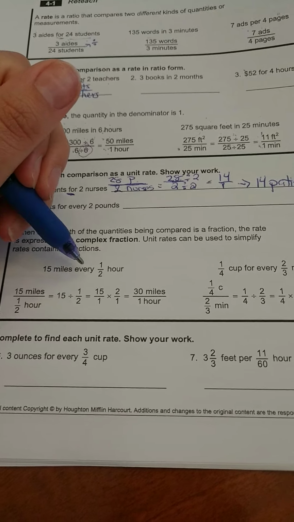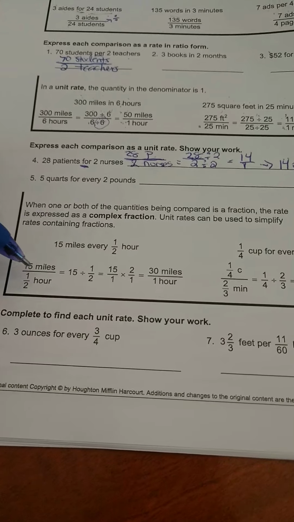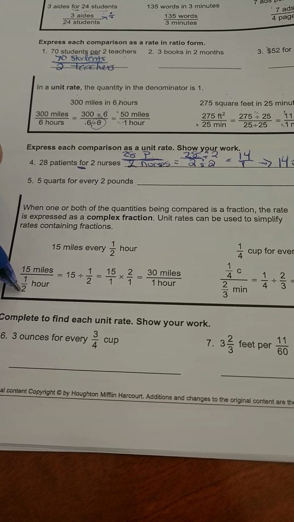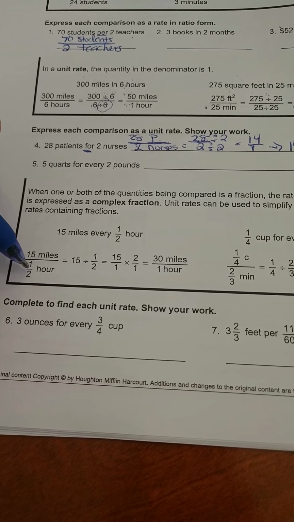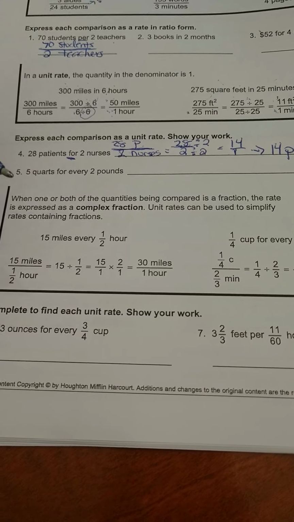If we say 15 miles every half hour, well, we still need to write it in our ratio form, which is what they did here. They said 15 miles for every half hour, so 15 miles per half hour. Then they show the work. Well, we still want to get to 1. So what they did is multiply by the reciprocal. Because if we do 1/2 times 2 over 1, doesn't that help us get 1? It does, which is why we multiply by the reciprocal.